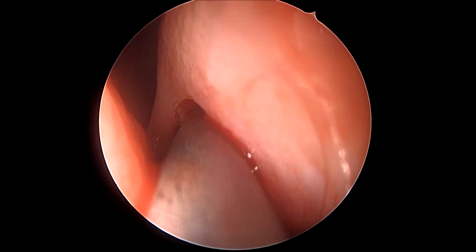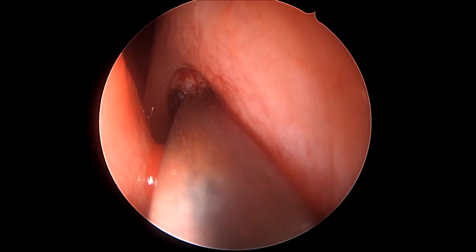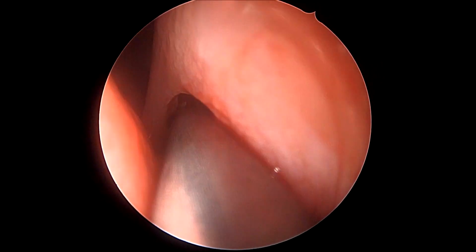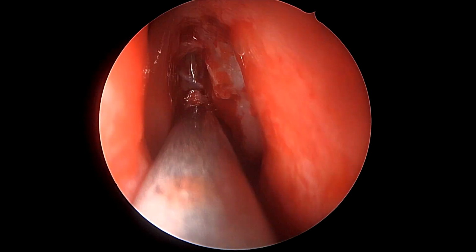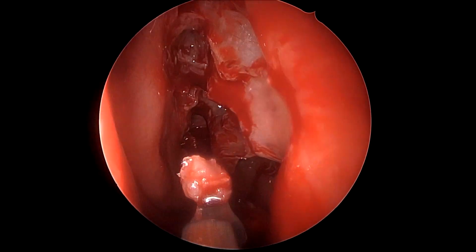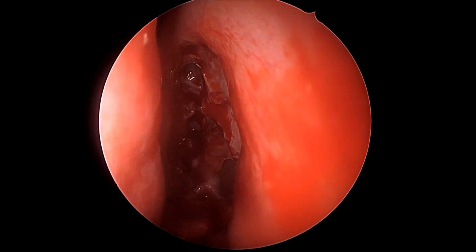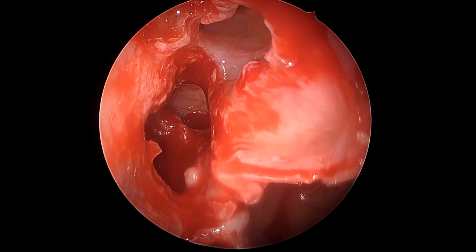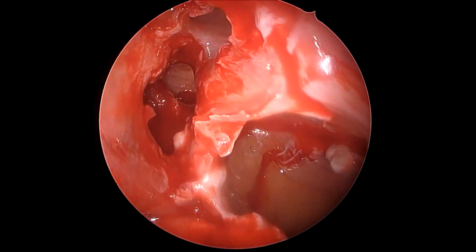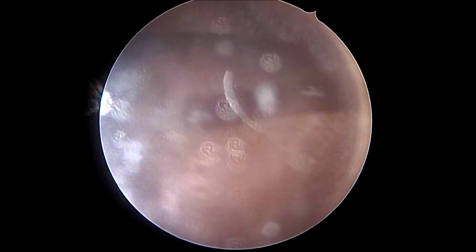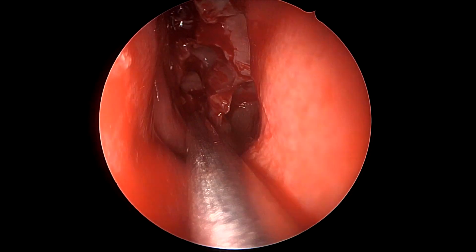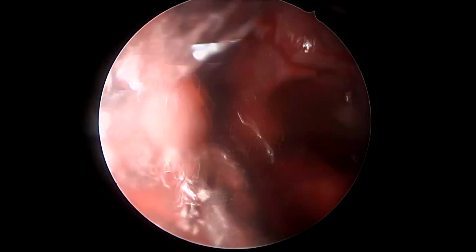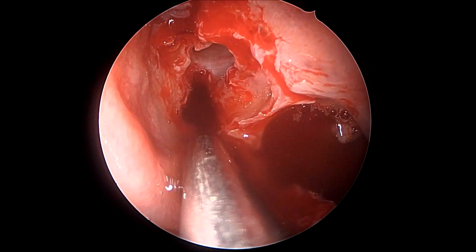Once again here, the same Hajek-Koffler punch is now used to increase our access towards the left-sided frontal recess by removing the anterior and the posterior walls of the agger nasi on the left side, so as to get a vision of the frontal recess on this side. As we can see, there are still some septations left, which will again need to be taken down to achieve a uniform and clear access of the entire ethmoidal skull base.